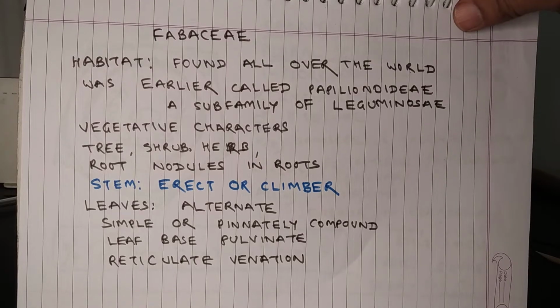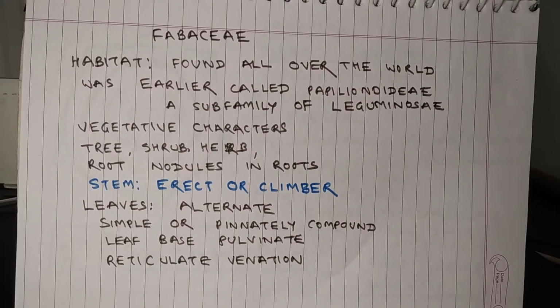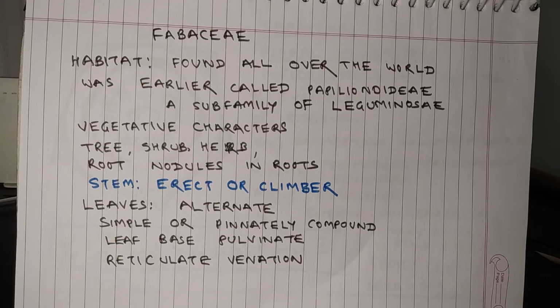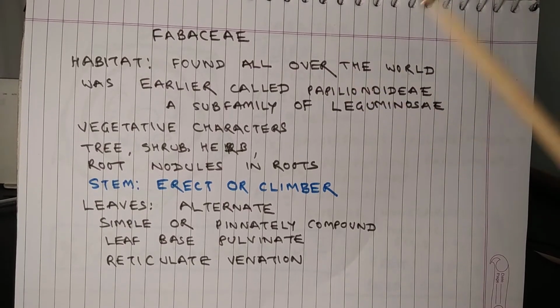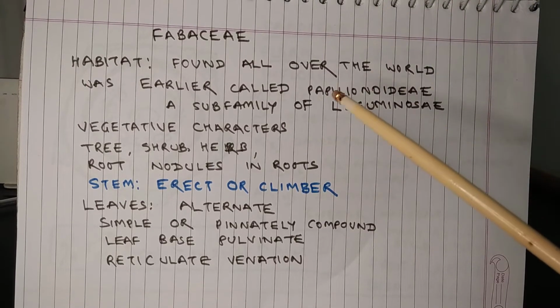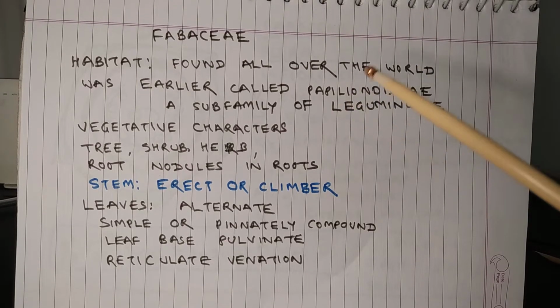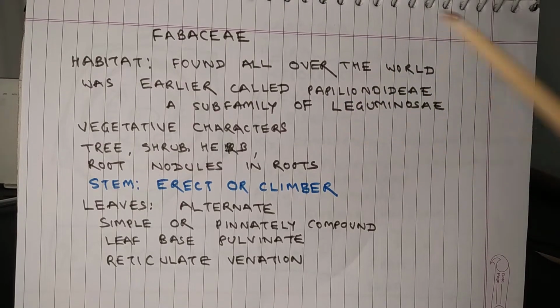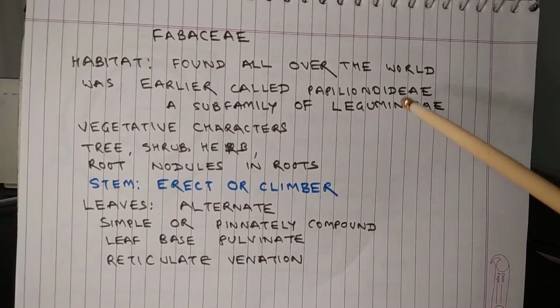Now, as far as the habitat of Fabaceae is concerned, the plants of Fabaceae are found all over the world. This family was earlier called Papilionoideae, which was considered a subfamily of the family Leguminosae, and the term legumes has come from Leguminaceae. So all the pulses belong to this family, Fabaceae.